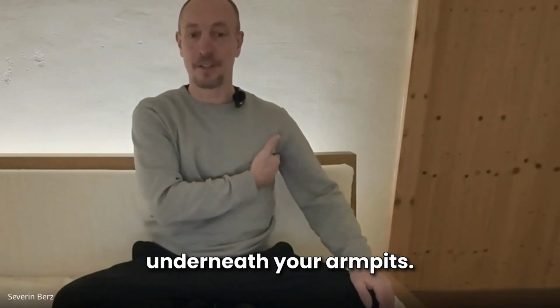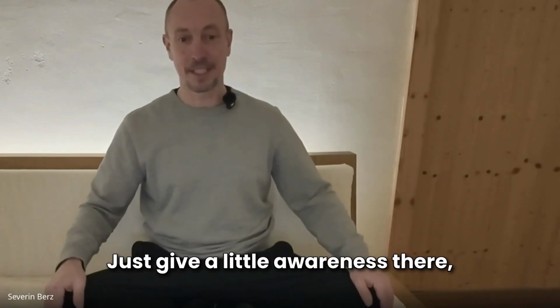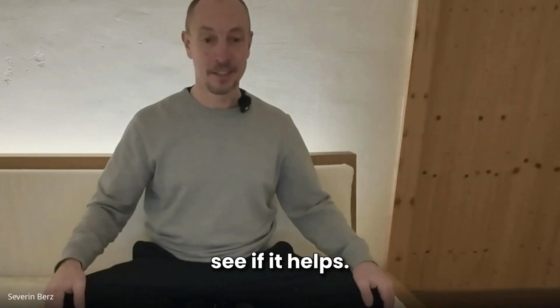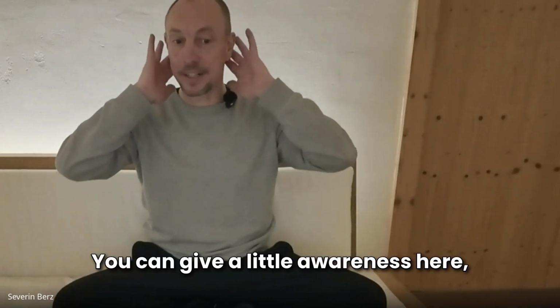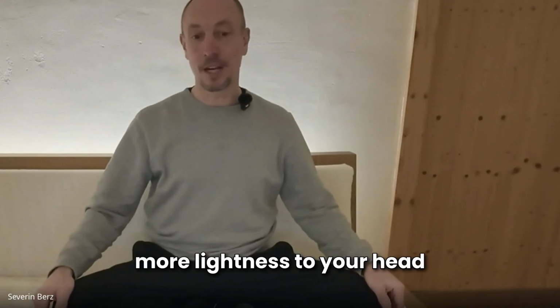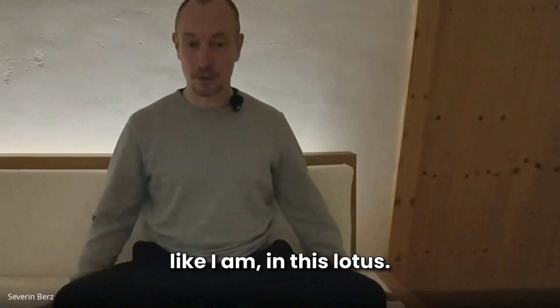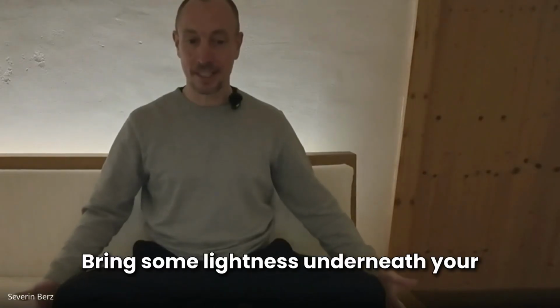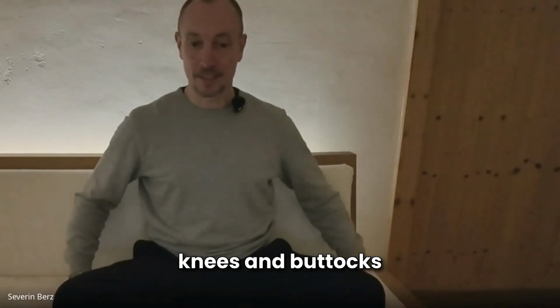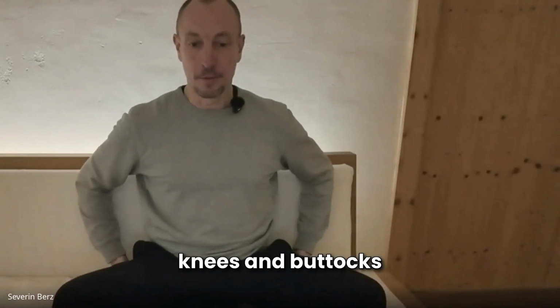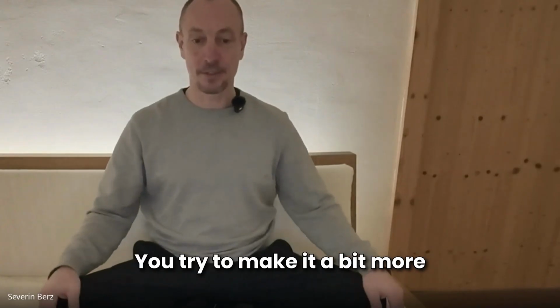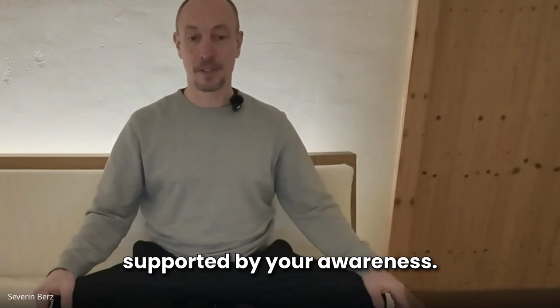You can do the same underneath your armpits. Just give a little awareness there. See if it helps. You can give a little awareness here. See if it gives a bit more lightness to your head. And then a bit more difficult, especially if you're in a position like I am, in this lotus: bring some lightness underneath your knees and buttocks and the thighs and everything. You try to make it a bit more supported by your awareness.